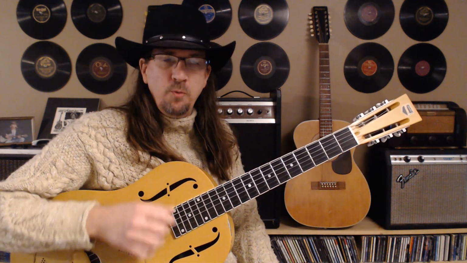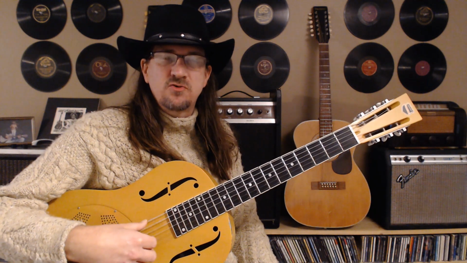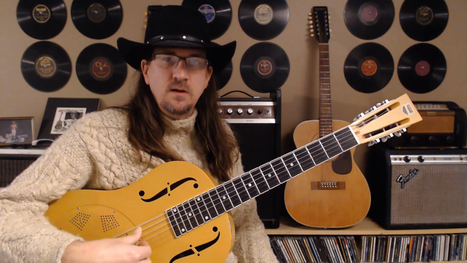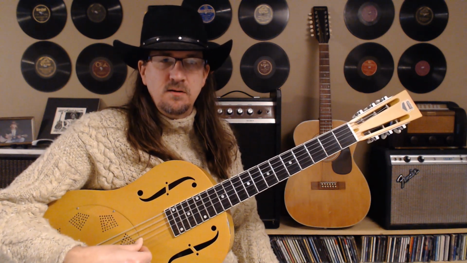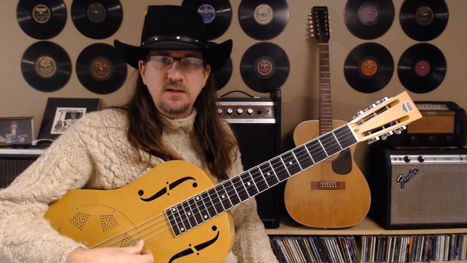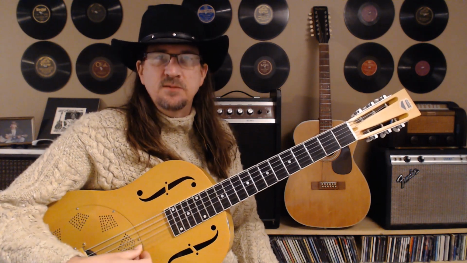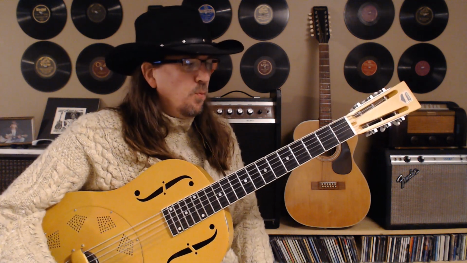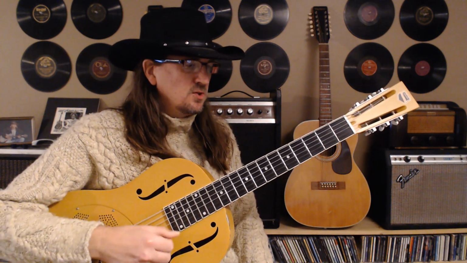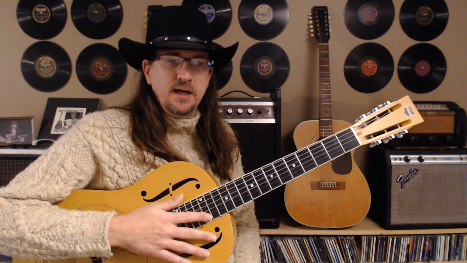First, we are in open G, so let's get tuned there. Pretty easy to do if you're not familiar. We take the 6th string down to a D, 5th string down to a G, 4th string stays at D, the G stays G, B stays B, and the 1st string goes down to a D. Open G. So yeah, let's dissect this lick.